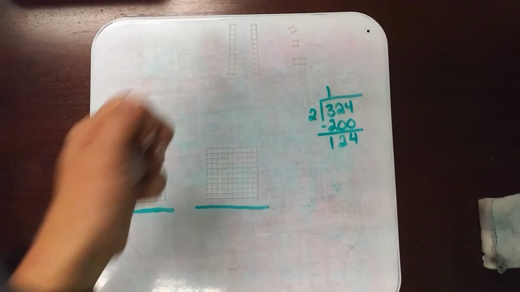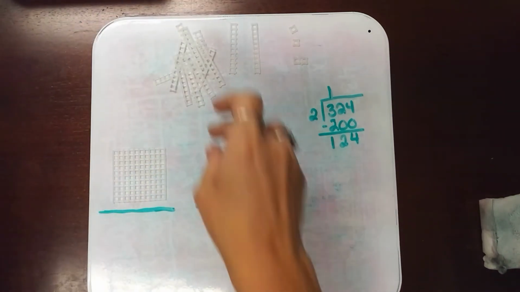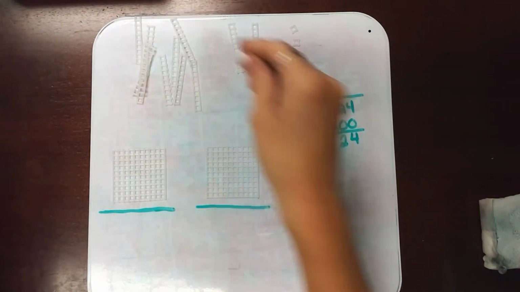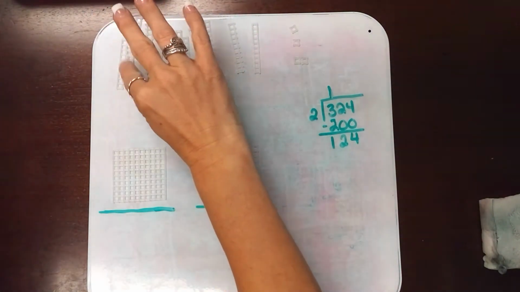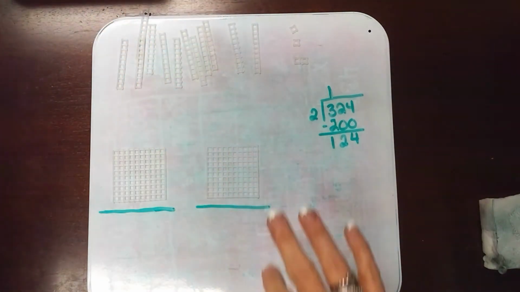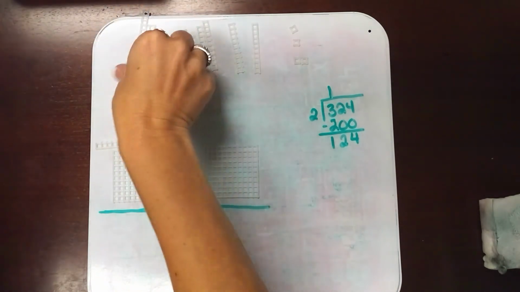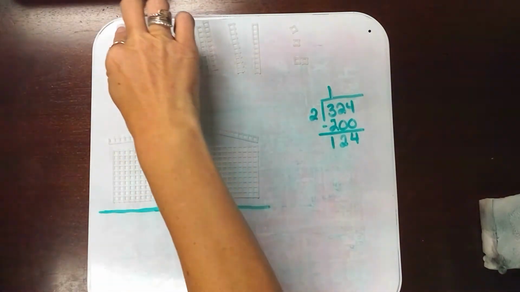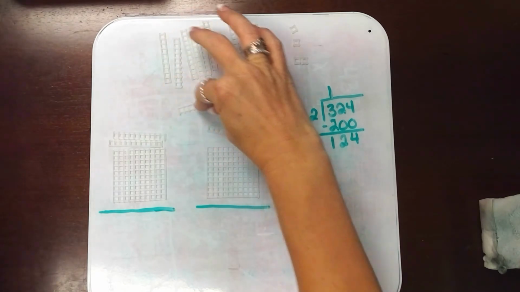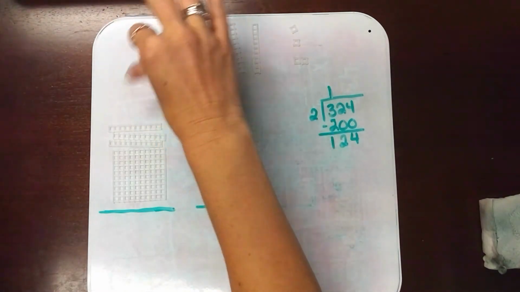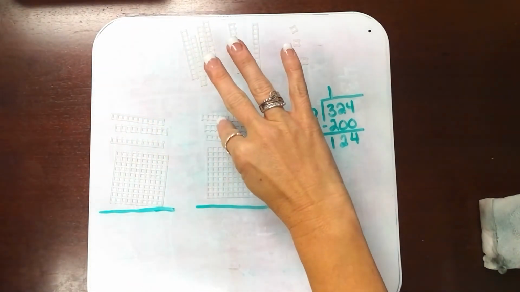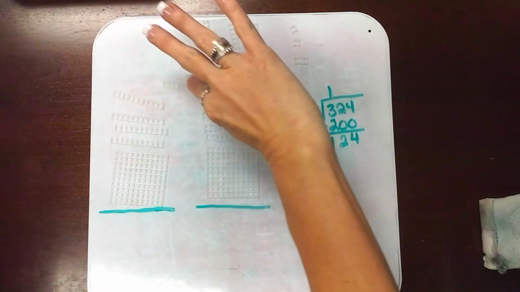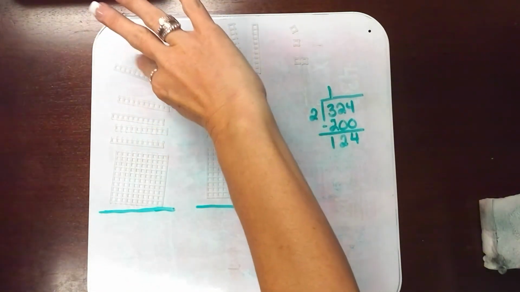All right, so now I have 12 tens. Do we see that? Yep, we see 12 tens. Okay, so then we can put as many tens as we can in each one. So I would say, well, what is 12 divided by 2? And they would say, well, 6. Let's see if we did that right.